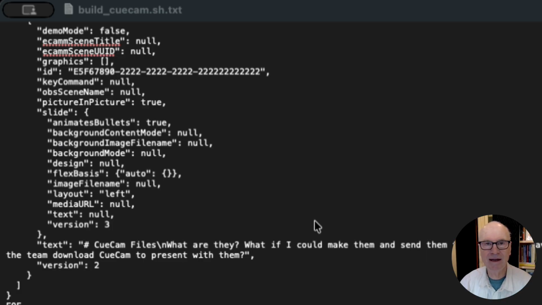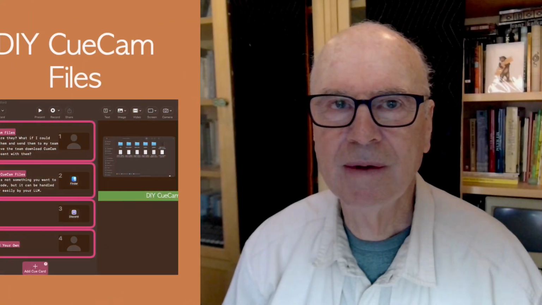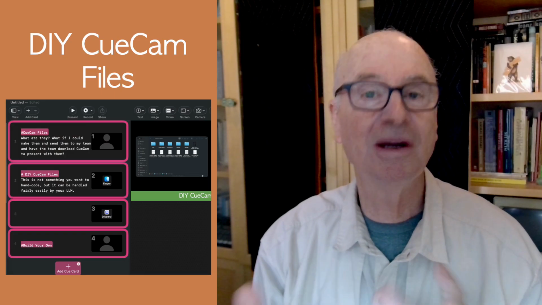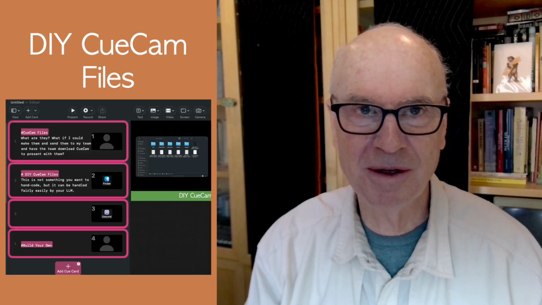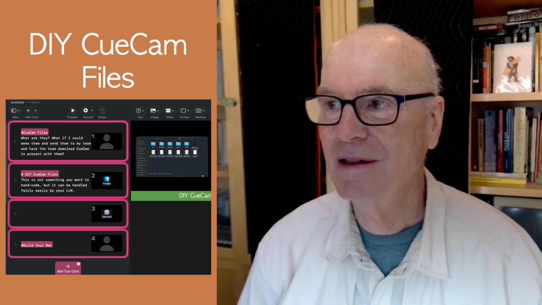And I just added like a headline and a picture, and it just gave me a script that I could run in my terminal to create the bundle on my Macintosh. And from that script, that document that I put into my terminal, hit return, it generated this little presentation. So now anyone could build CueCam files without CueCam.